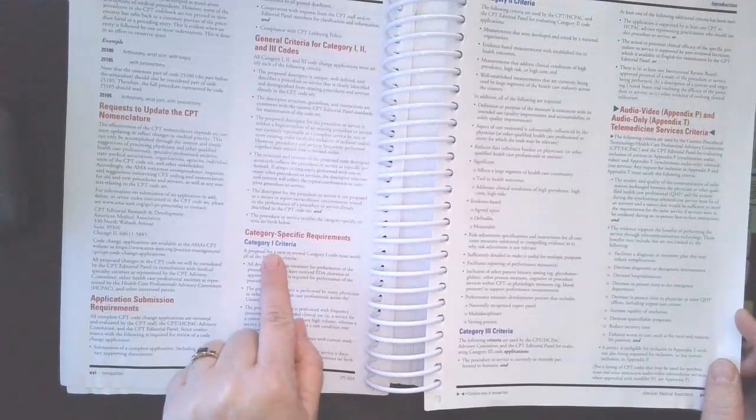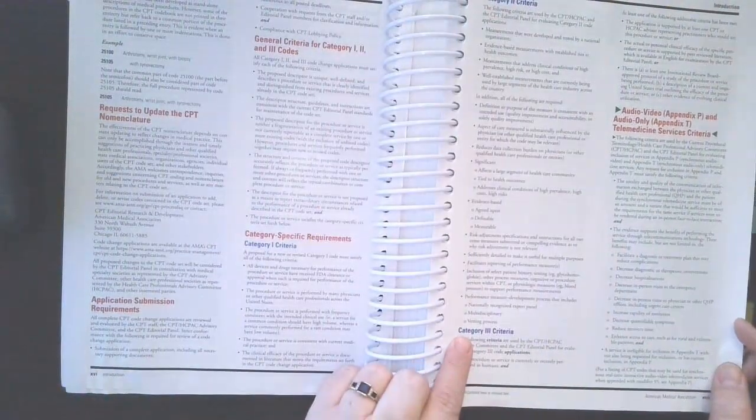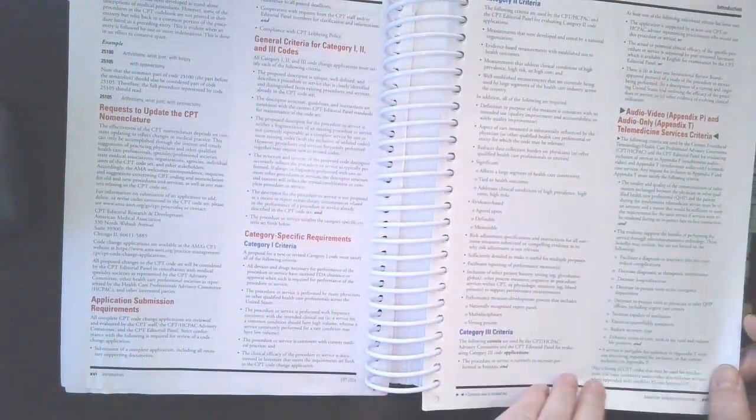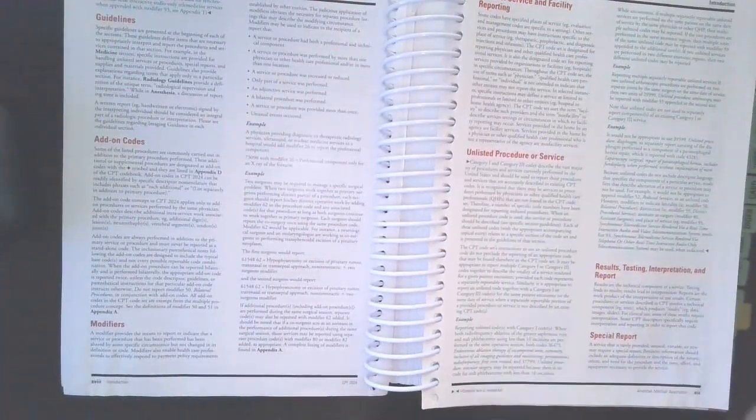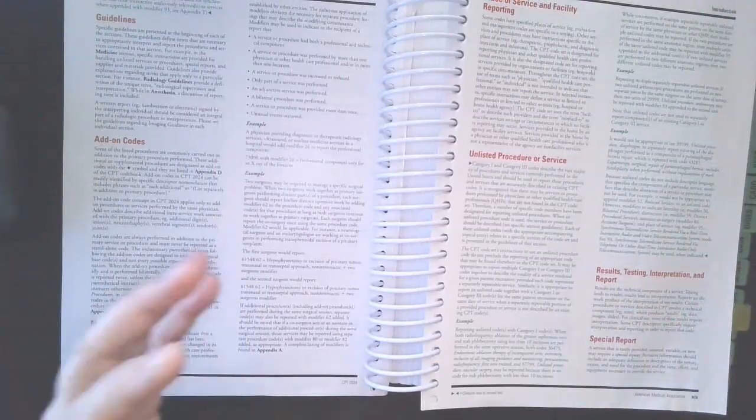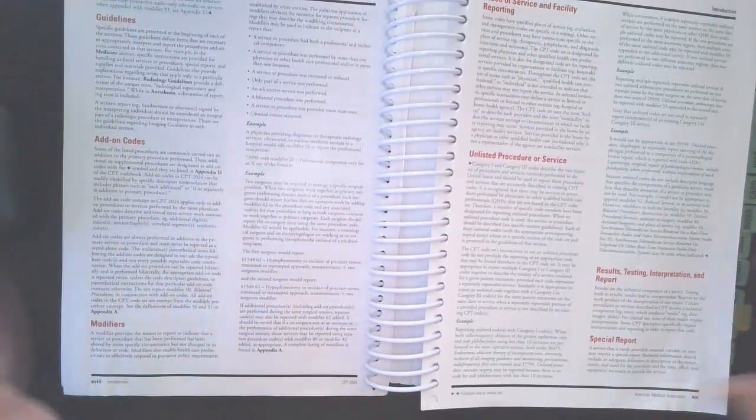Information on format, information on category 1, category 2, and category 3 codes, which we're going to talk about in a second. Audio visual stuff. Let's see, unlisted procedures. So again, it's just got a lot of really good basic information on how to use the code set and how to use the book.